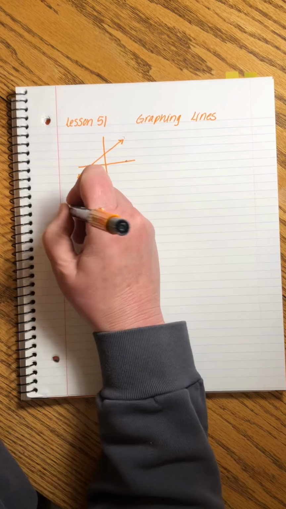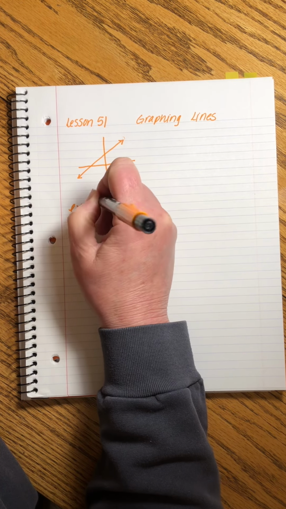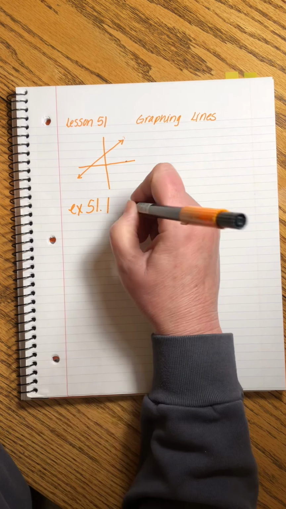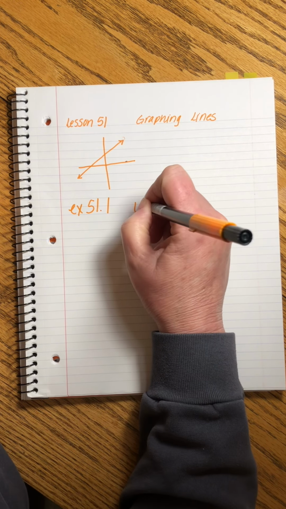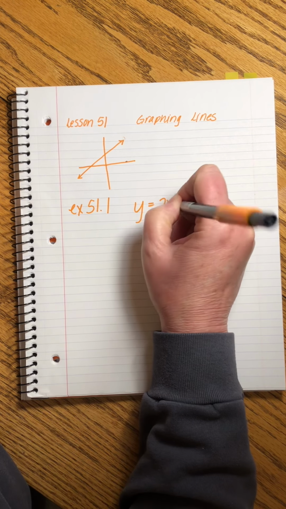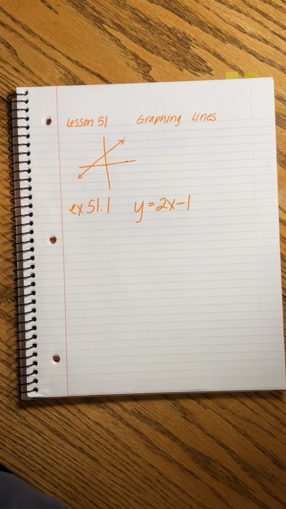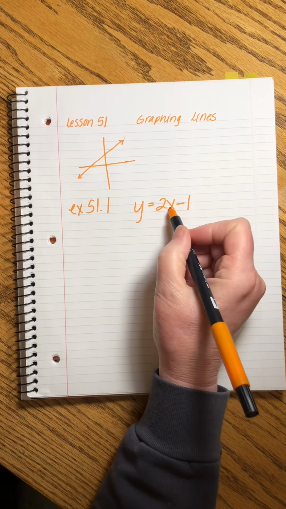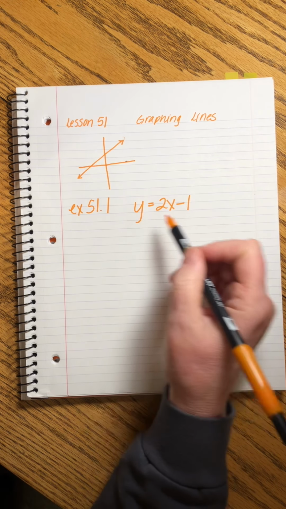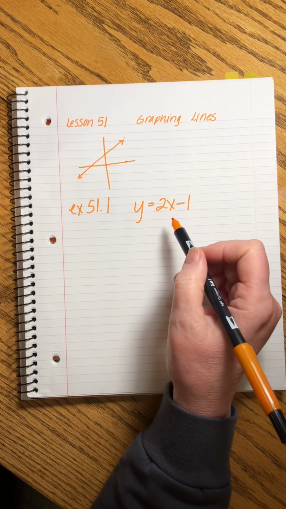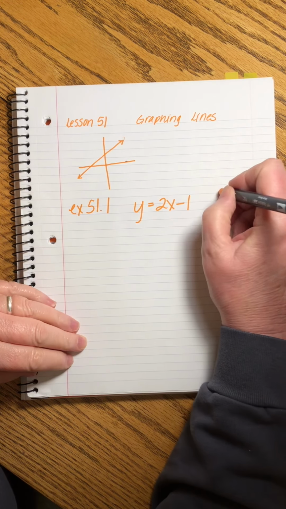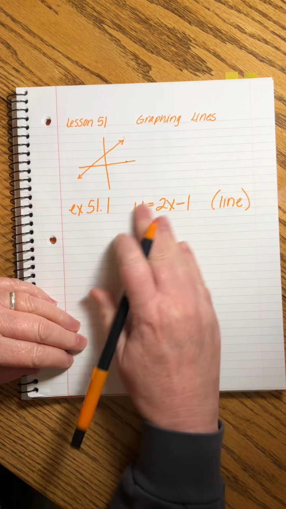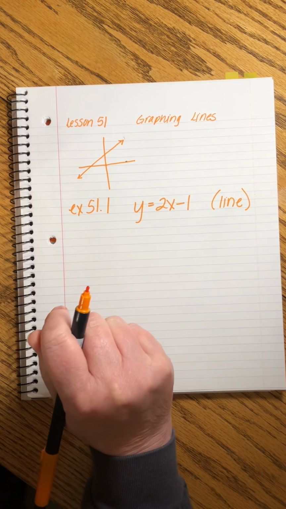All right, so in our first example, John is giving us a line and he tells us to graph it. The line he gives us is y equals 2x minus 1. And we know, because there is an x and a y and there are no exponents anywhere in this neighborhood, that this is going to create a line. You'll get used to recognizing those and you'll be able to pick them out too.